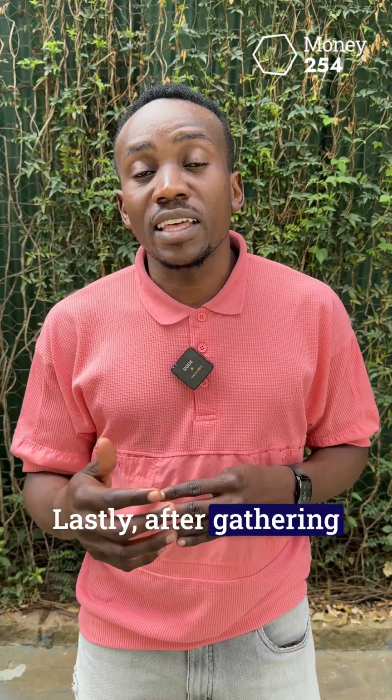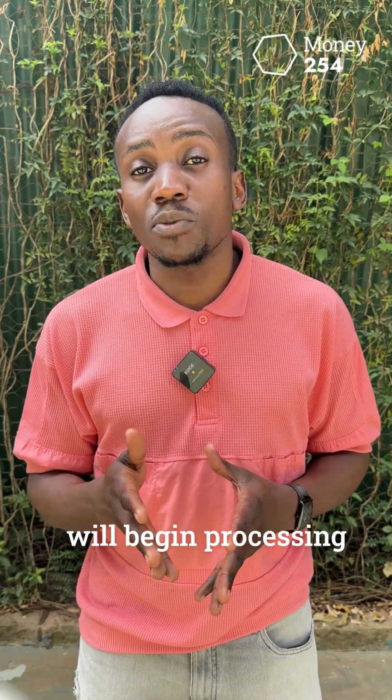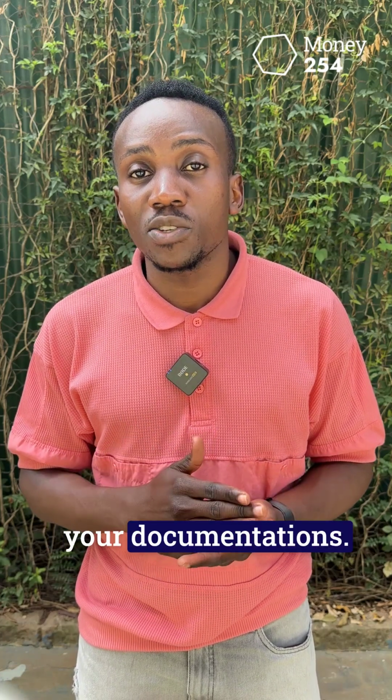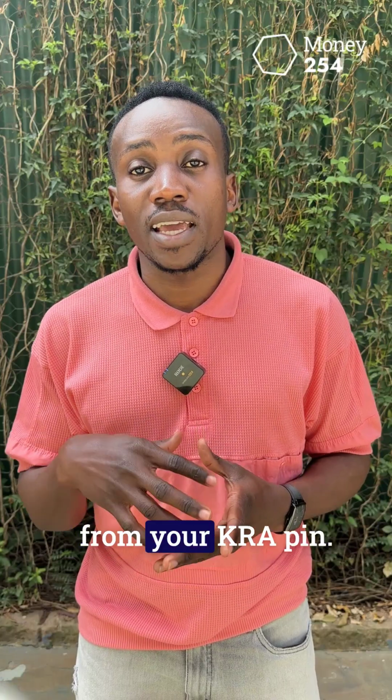Finally, after gathering all these supporting documents, you can email them to KRA through callcenter@kra.go.ke. After which, the taxman will begin processing your documentation, and if they are satisfied, they will remove the tax obligation from your KRA PIN.